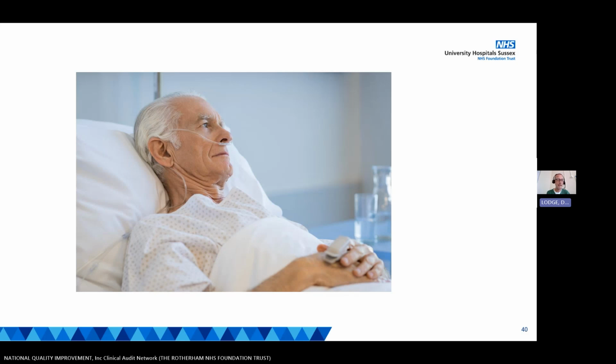Ken is 70 and has smoked since he was 12. He gets admitted to hospital one evening with a cough and is diagnosed with pneumonia. He's not too poorly, but he needs to stay in for a few days for antibiotics and oxygen. Within a few hours of coming to the emergency department, he started to crave a cigarette.